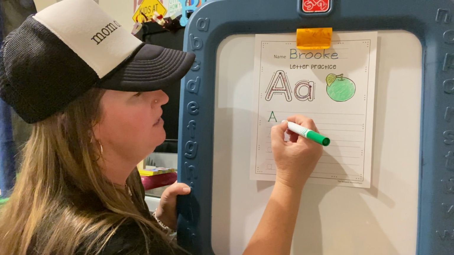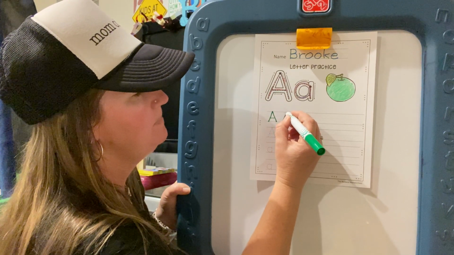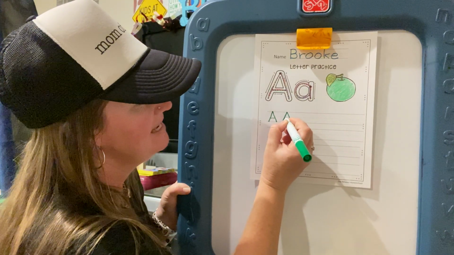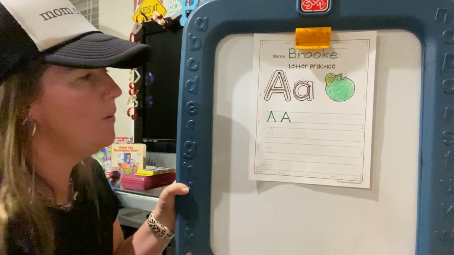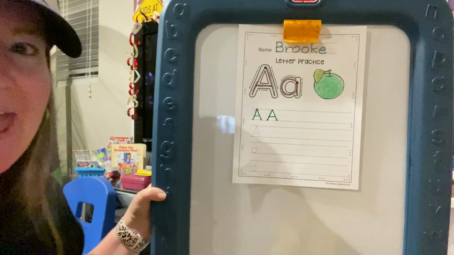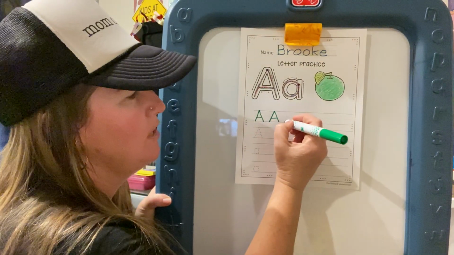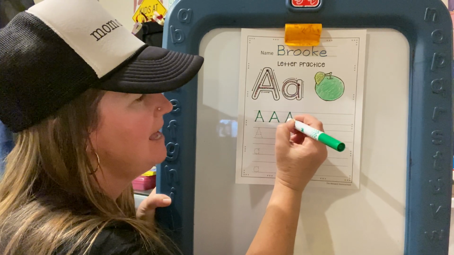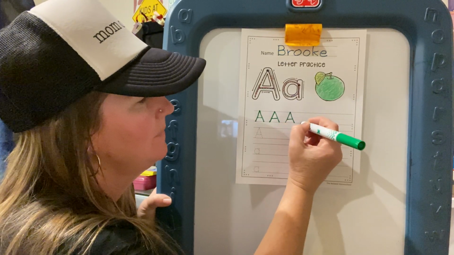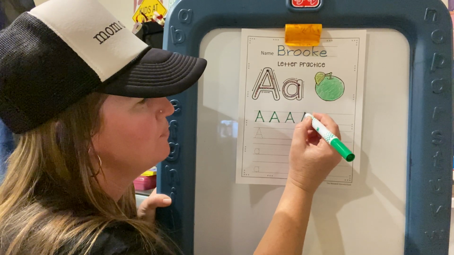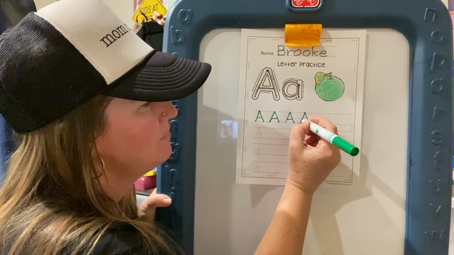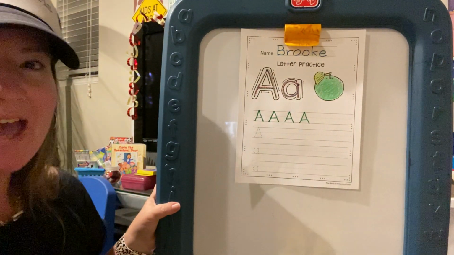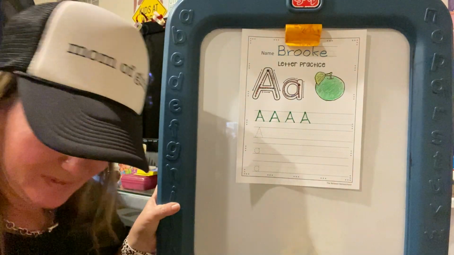So remember, we start at the bottom, go up diagonally, down diagonally, and then you want to connect it a little bit below the middle for the capital A. Okay, so I want you to try that a couple times. And it's okay, remember this is practice, okay? Going to practice, practice, practice. So we have our capital A.